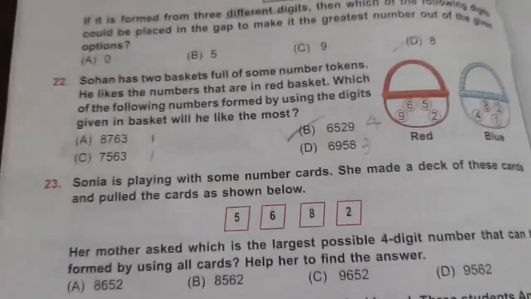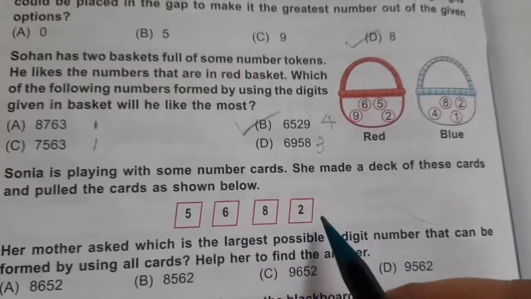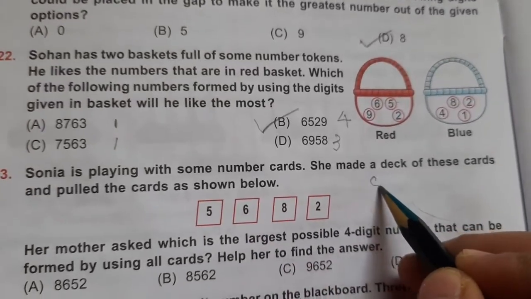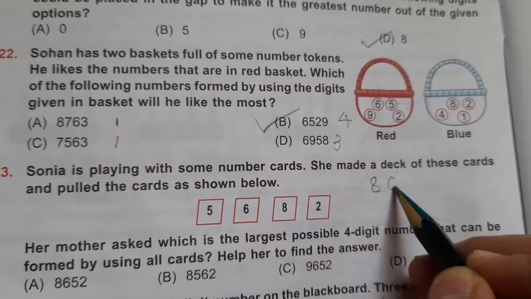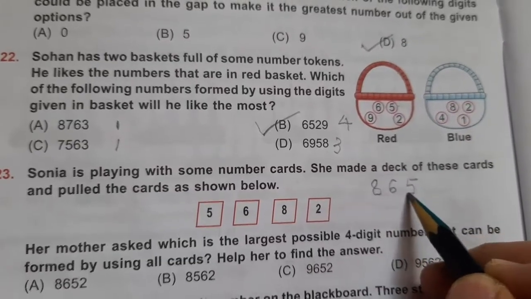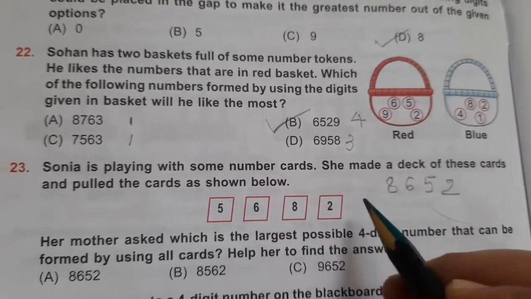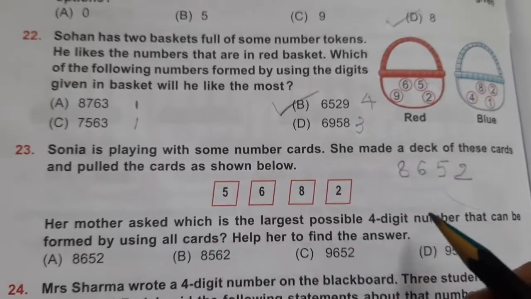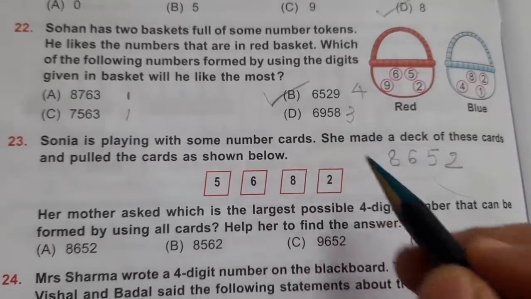First is, arrange all these cards in descending order. So you'll have 8, 6, 5, and 2. This should be the largest possible four-digit number which can be formed from these cards.